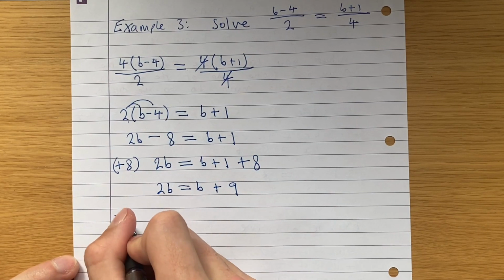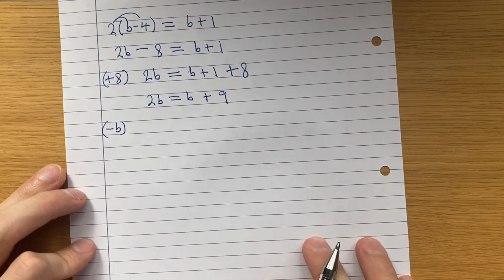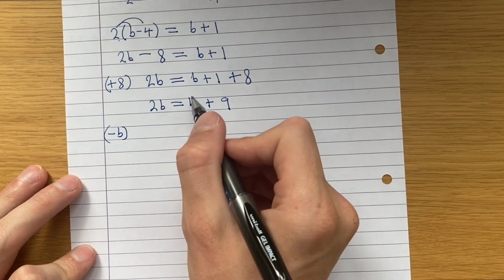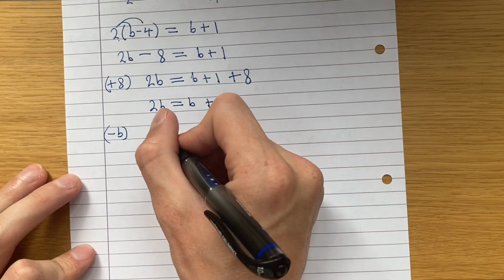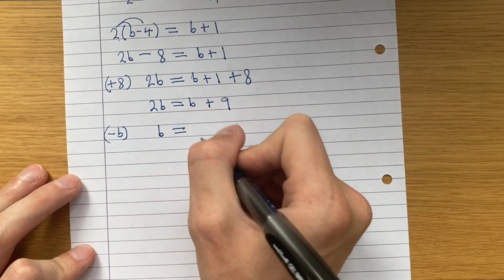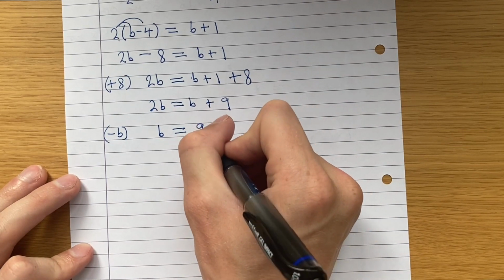And now all we do is minus b from both sides of the equation, because we have a b here and 2b here. So 2b minus b is just b. B minus b is 0. So we just get that b equals 9.